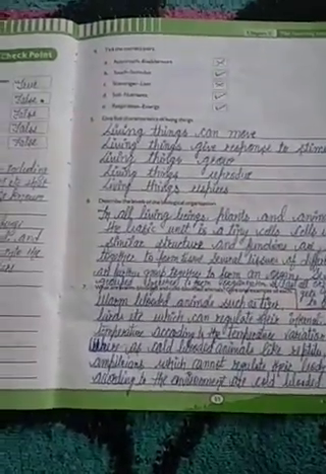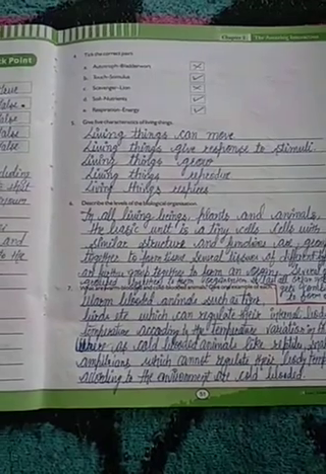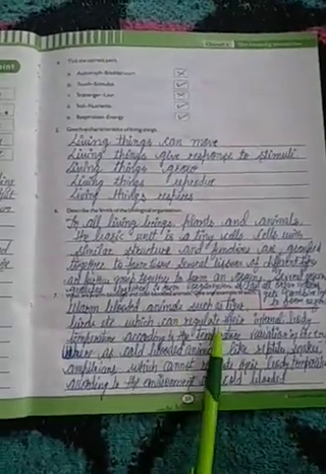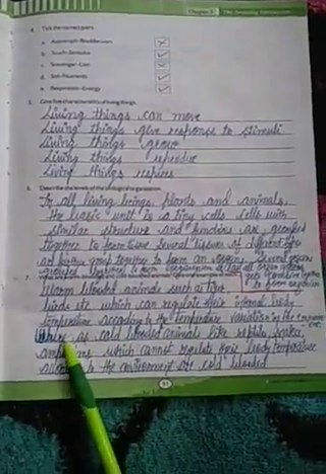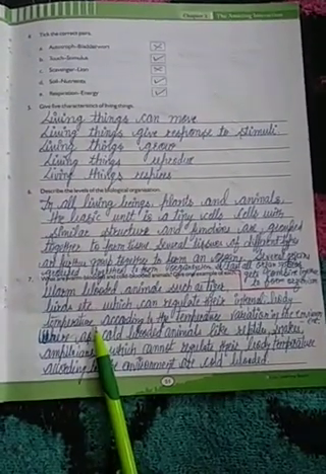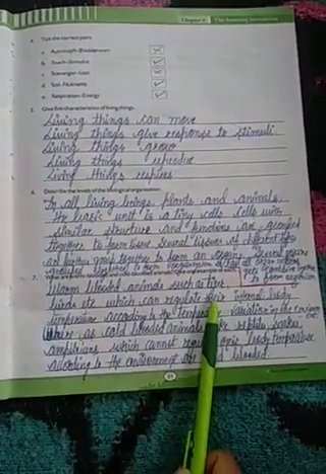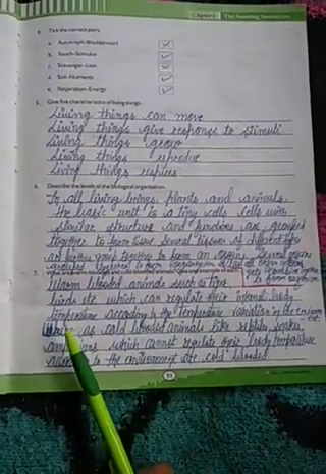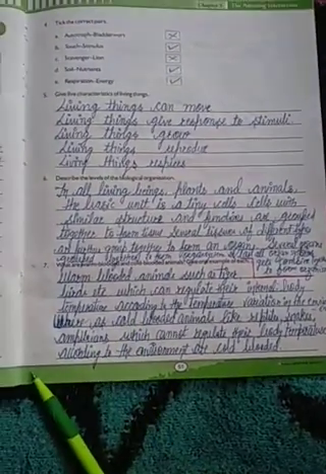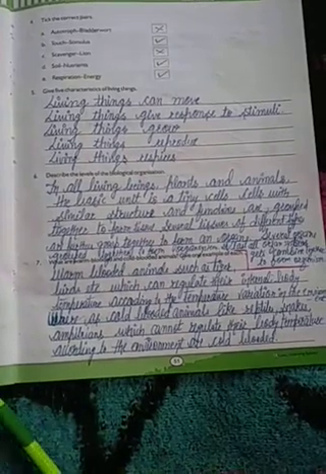Next is question number 7. What are warm-blooded and cold-blooded organisms? You have to give an example of each. So you know well that warm-blooded animals like tigers, birds, etc., are animals that can regulate their internal body temperature regardless of the outside environment temperature, whereas the animals that do not regulate their internal body temperature according to their outer environment are cold-blooded animals. So this is the major difference.